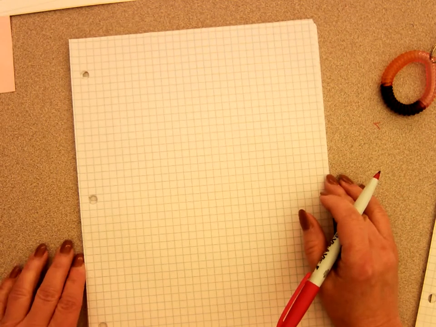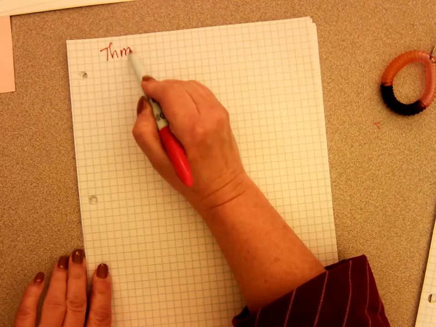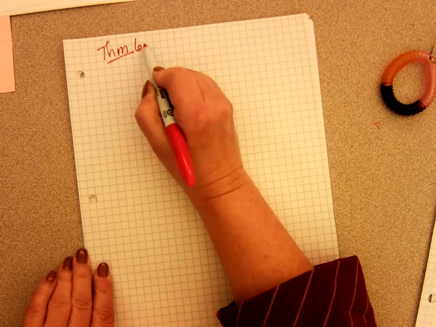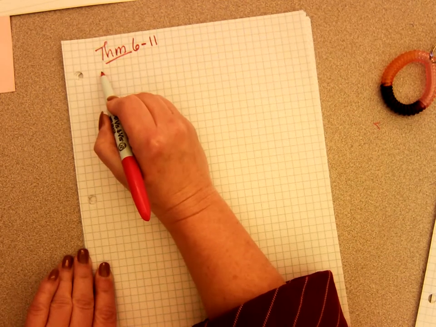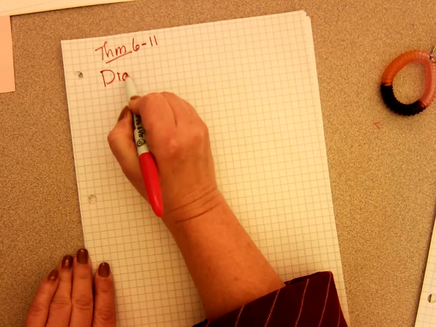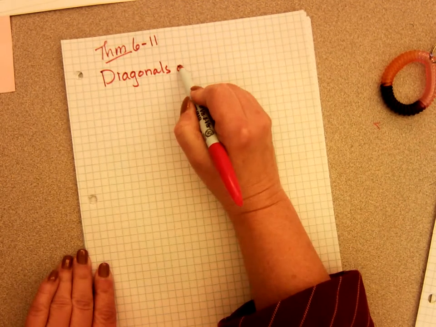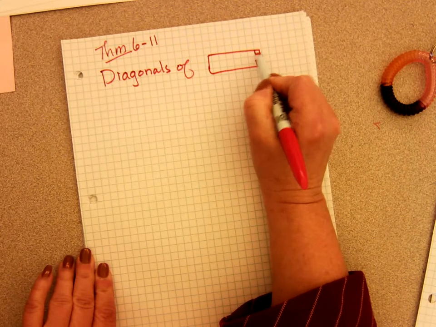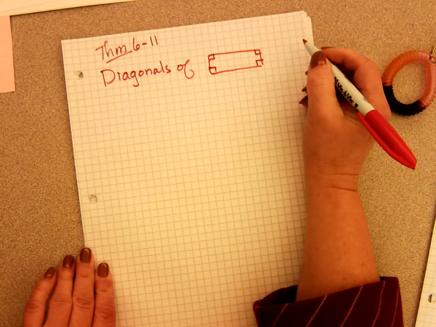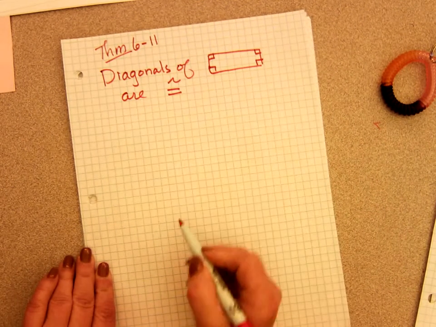Okay, so continuing on with section 6-4, the next theorem is 6-11. And it states that the diagonals of, what is this shape? A rectangle, are congruent.